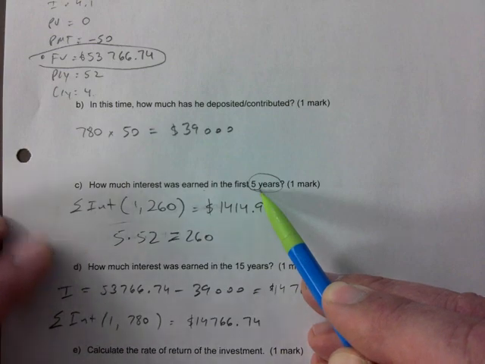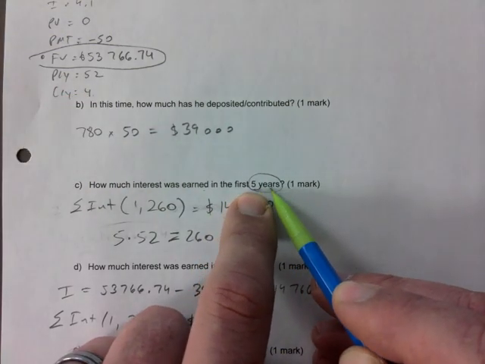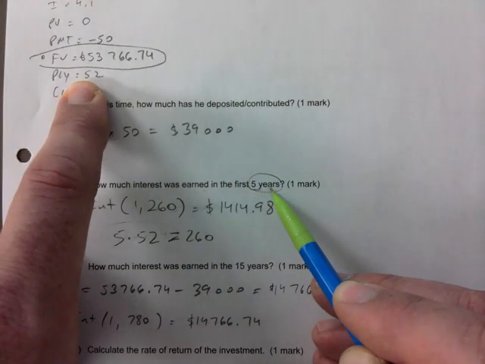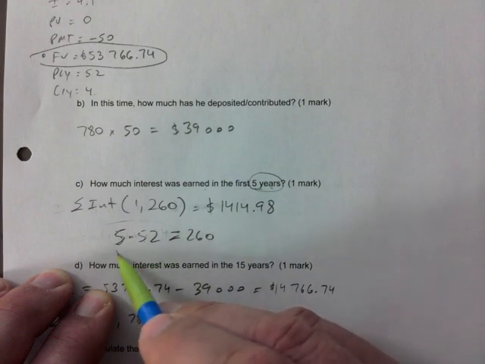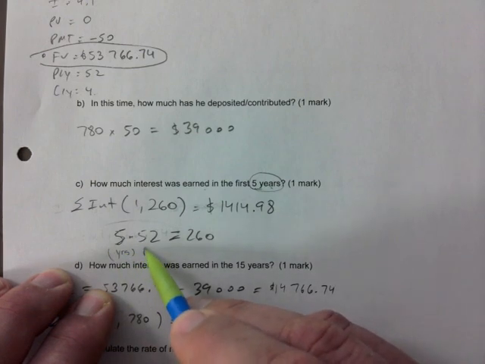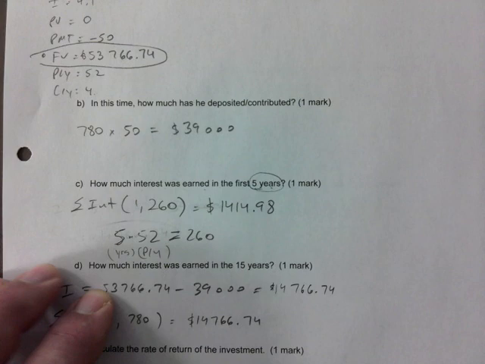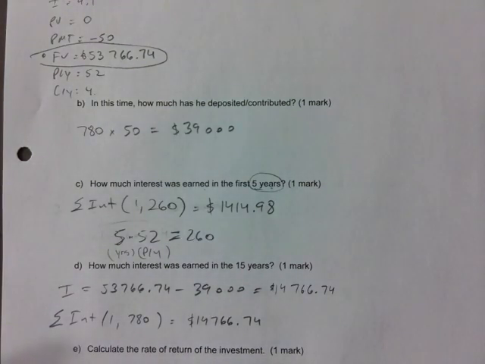Remember that the 5 years is the time frame, but how many payments is that worth? It would be 5 times 52. So you go years times PY. Okay, that's how it is.